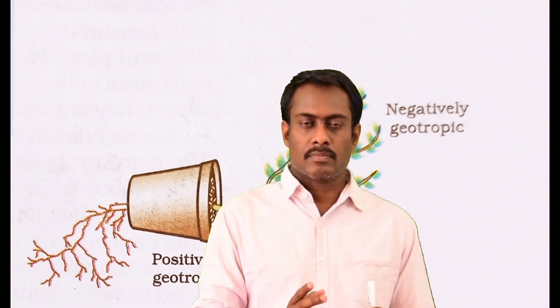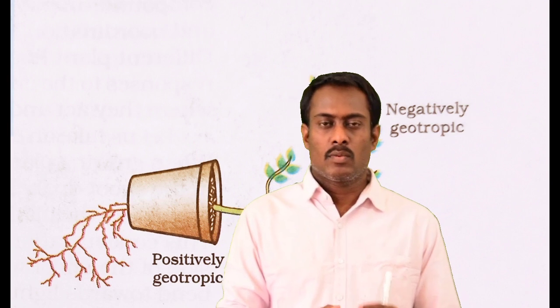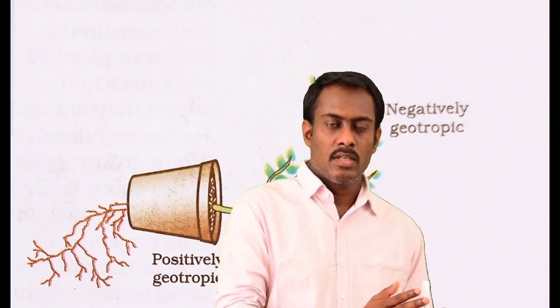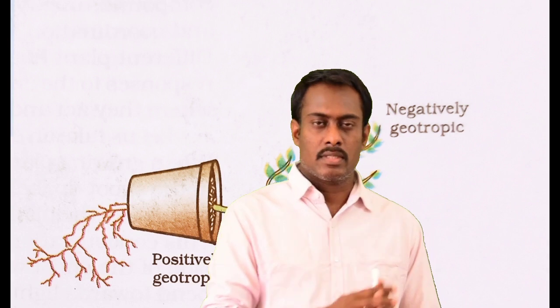So when a plant climbs on a support, then what happens? The auxins concentrate on the one side of the tendrils which is away from the support. So that side will grow more, so it appears to bend or curl around the support.